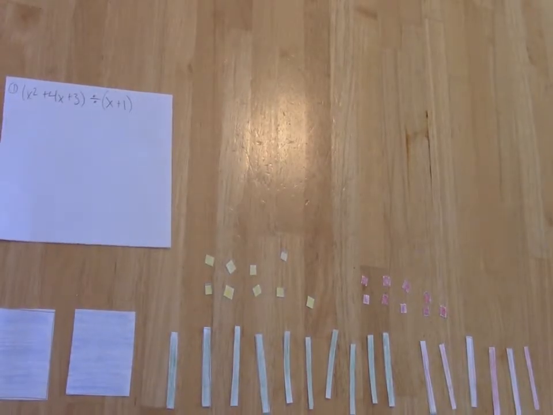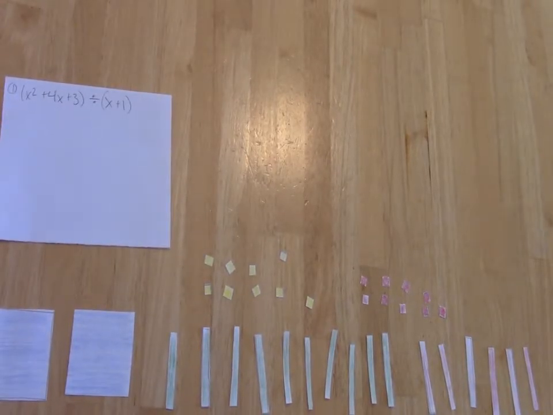Alright class, we're going to go ahead and divide the quantity x squared plus 4x plus 3 by the quantity x plus 1 using algebra tiles.